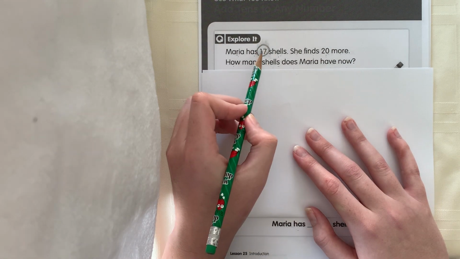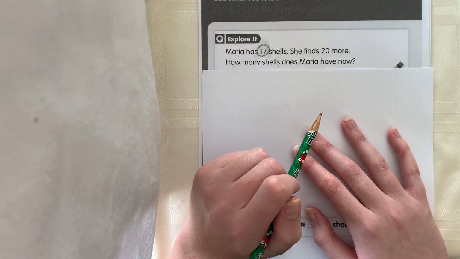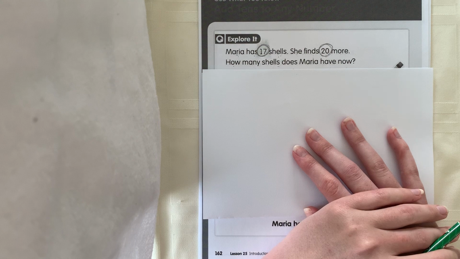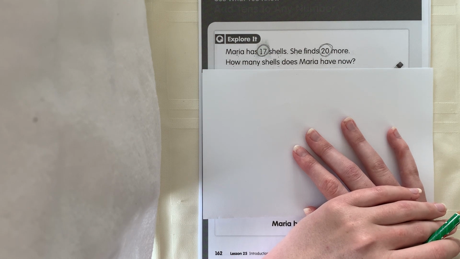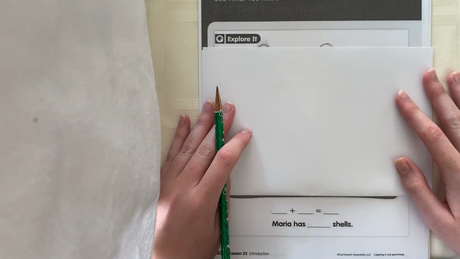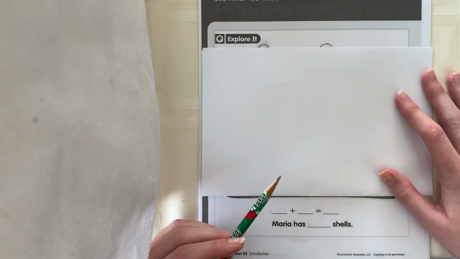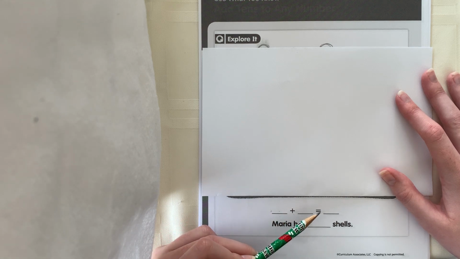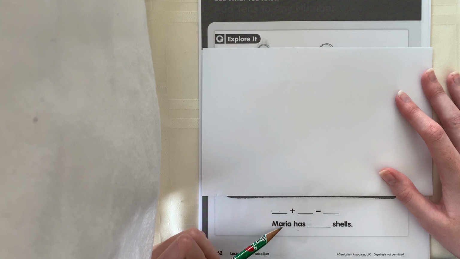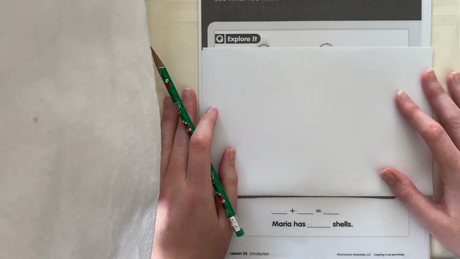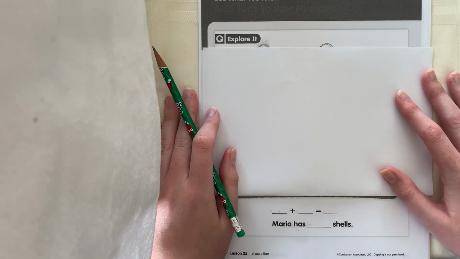I went ahead and circled the number 17, and I'm going to go ahead and circle the number 20. I circled the 2 numbers that were given to me in this problem. If I look at the bottom of the page, it gives me the information of blank plus blank equals blank. Maria has blank shells. What I am trying to figure out is how many shells Maria has.